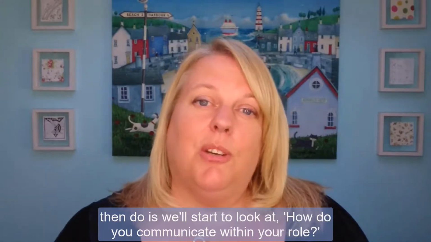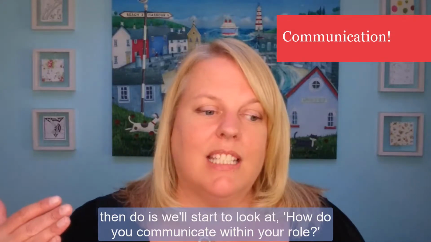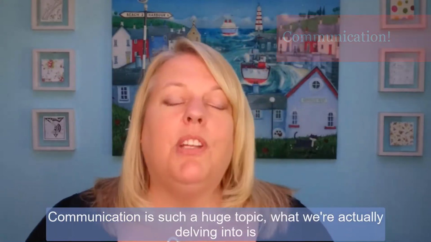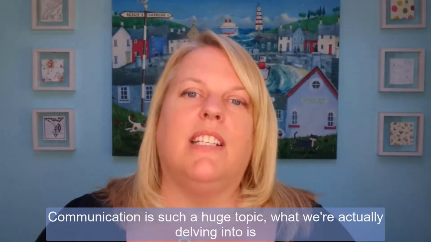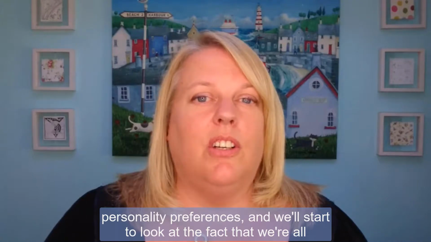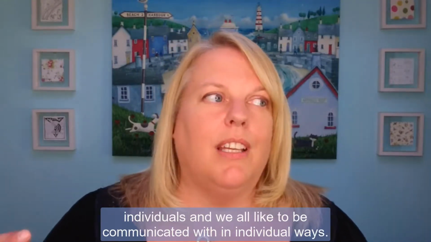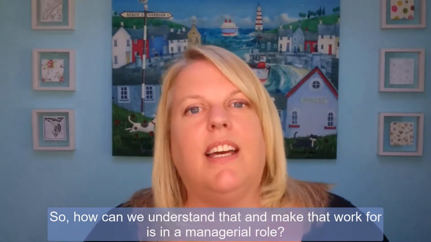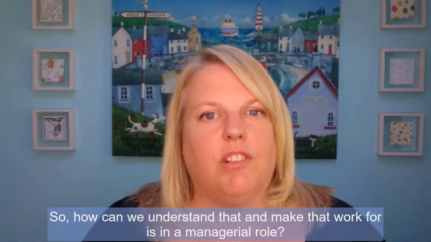What we'll then do is start to look at how you communicate within your role. And communication is such a huge topic. What we're actually delving into is personality preferences. And we'll start to look at the fact that we're all individuals and we all like to be communicated with in individual ways. So how can we understand that and make that work for us in a managerial role?